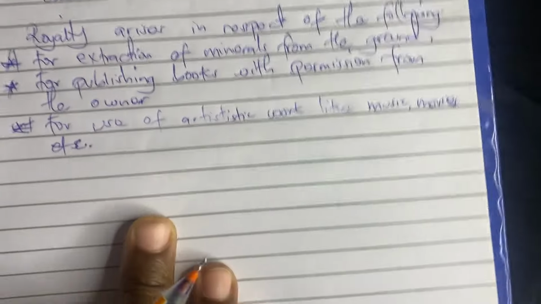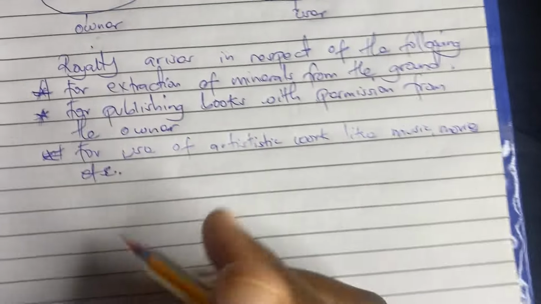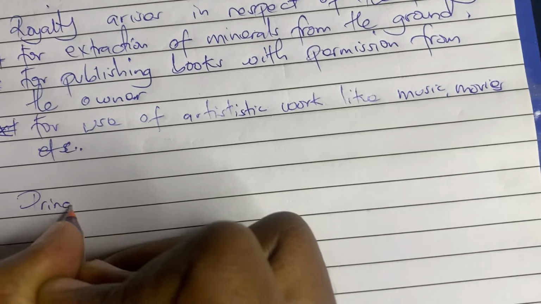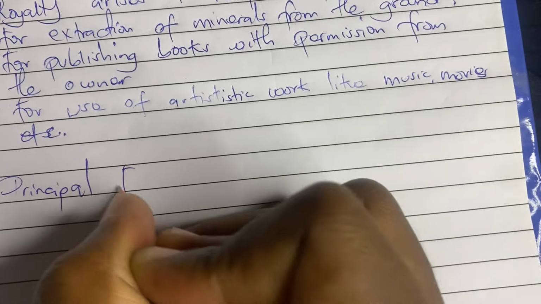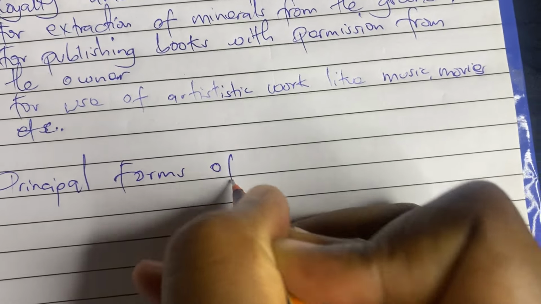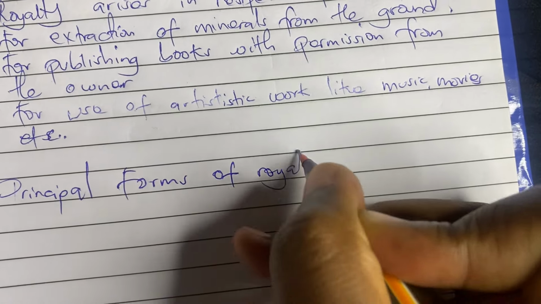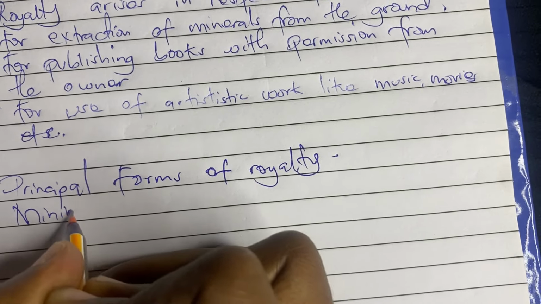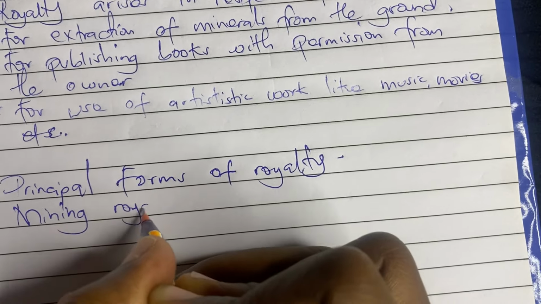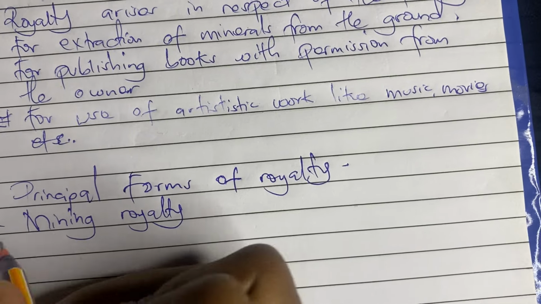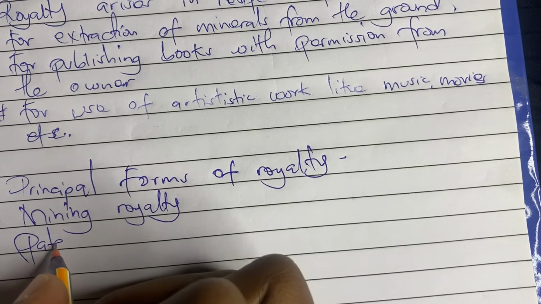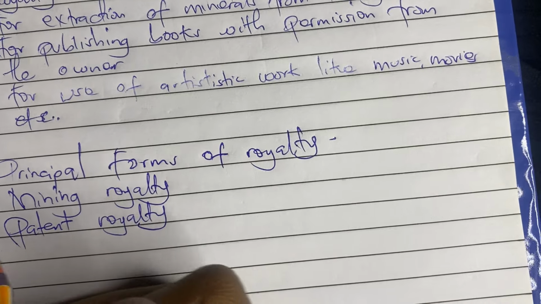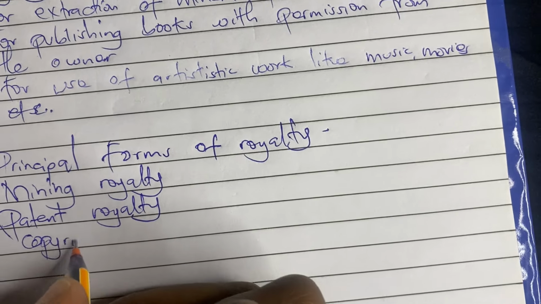Then let's look at the forms of royalty. Principal forms of royalty. Royalty is in three forms. We have mining royalty, then we have patent royalty, then copyright royalty.